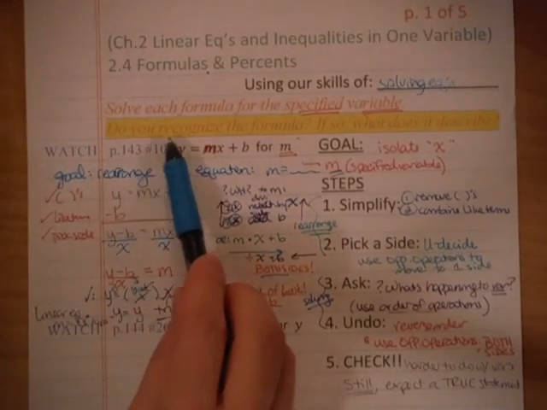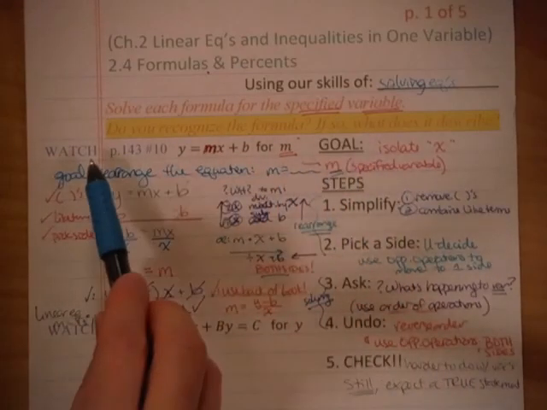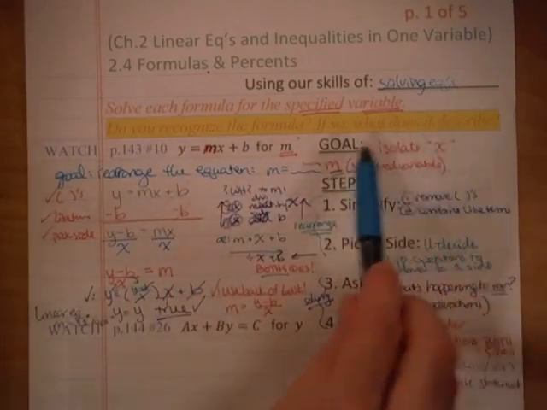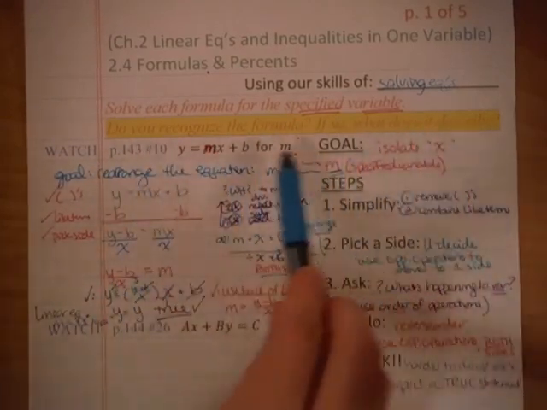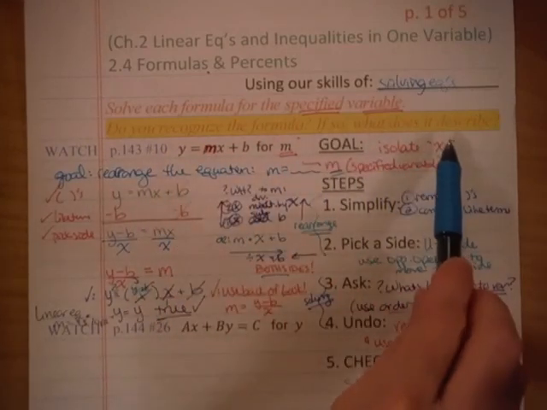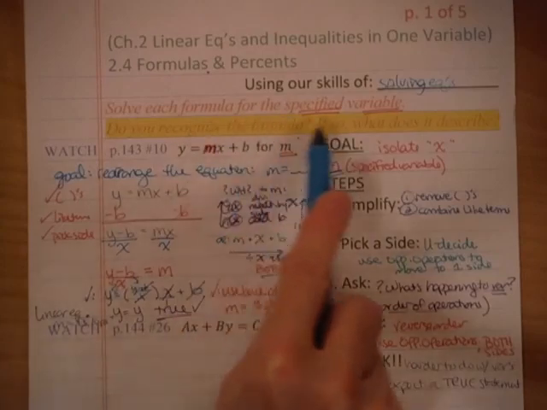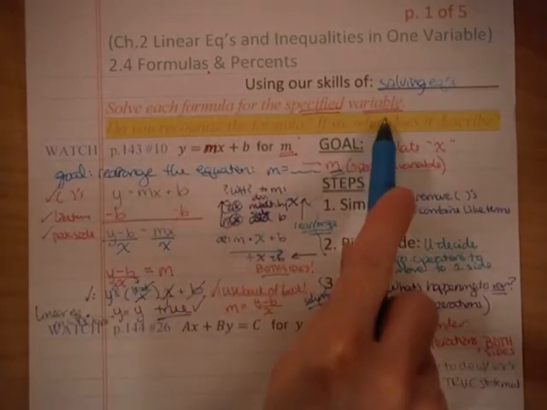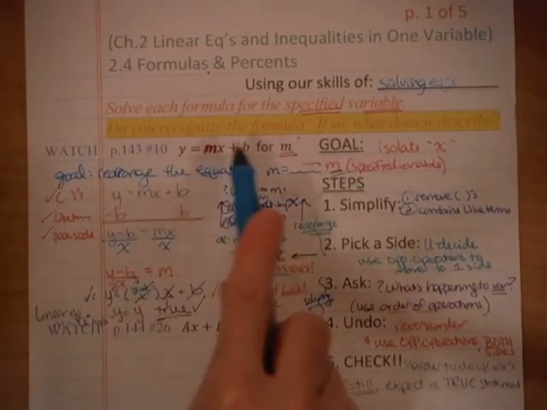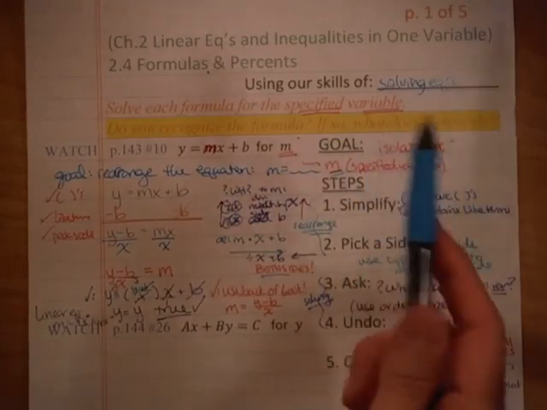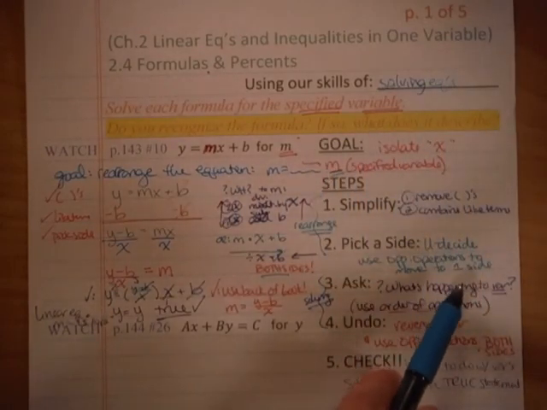Again, that's just kind of the bonus feature of this problem, just getting you to think about, oh, what does this formula find? What does it do in life outside of the mathematics book? So mostly what I want you to be concerned with is solving for the specified variable. But take a moment to see if you can recognize the formula. If not, just double check in the back of the book, see what they give you.